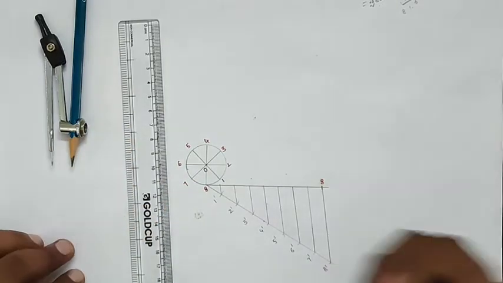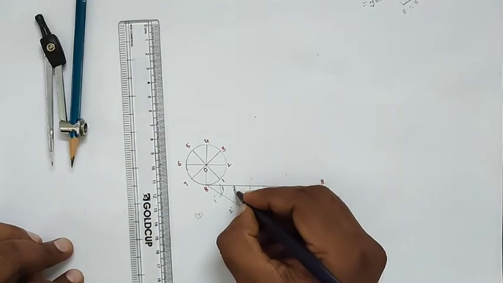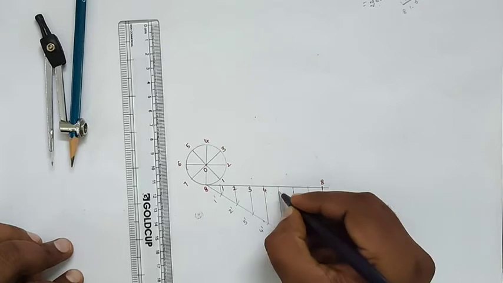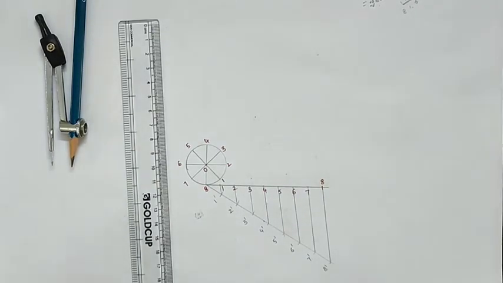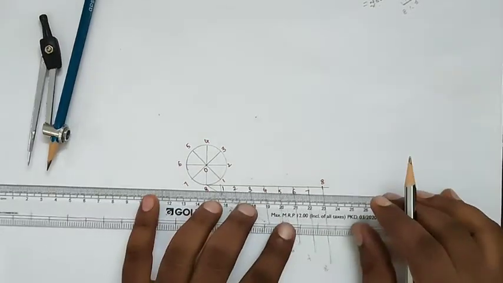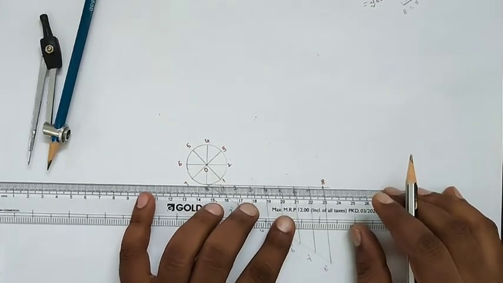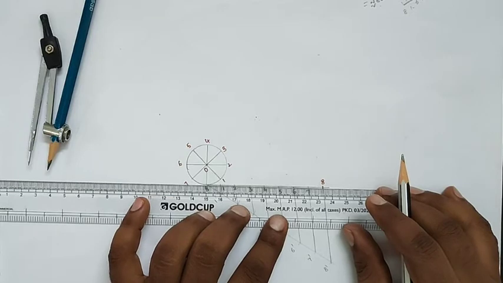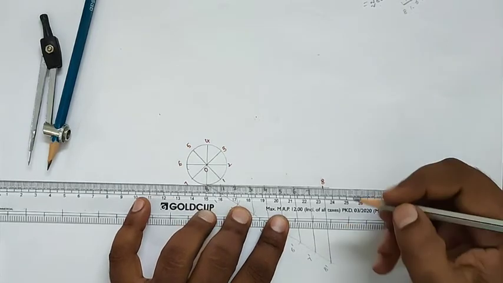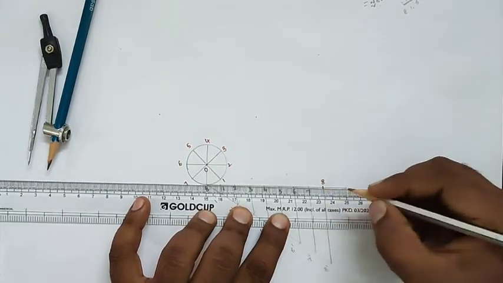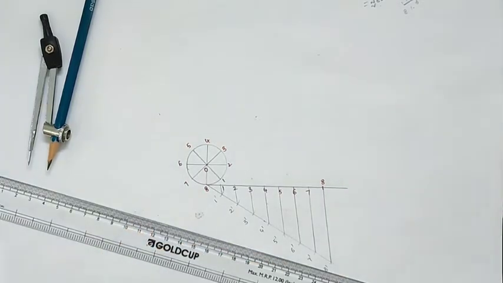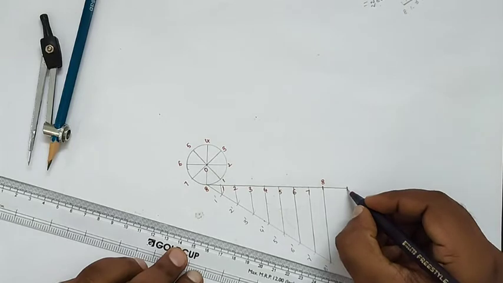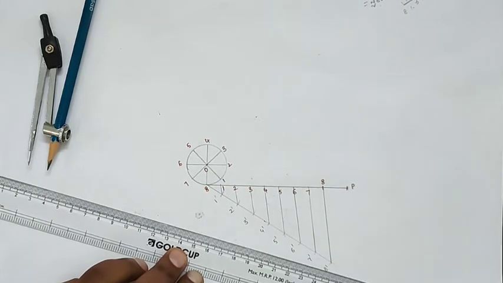And locating the points here. They are giving that the length of the string is 100. So we can extend the line to the length of the string, extending another 18 mm and locating the end of the string as point P.